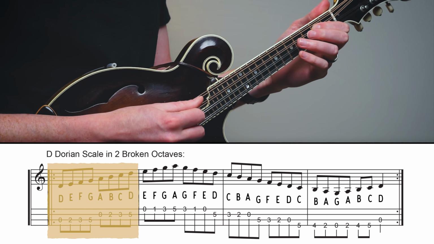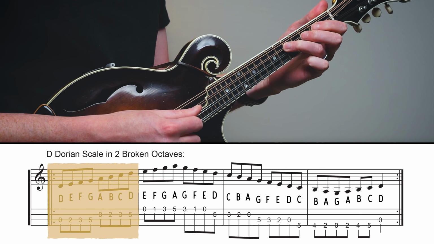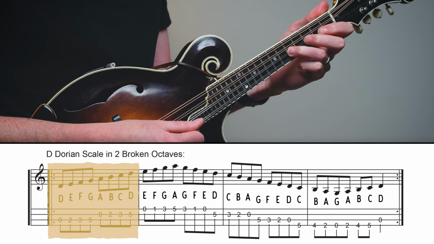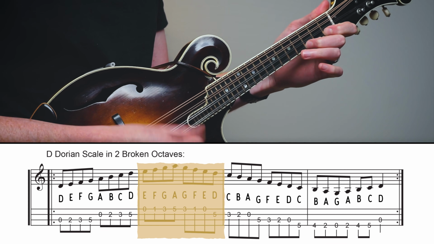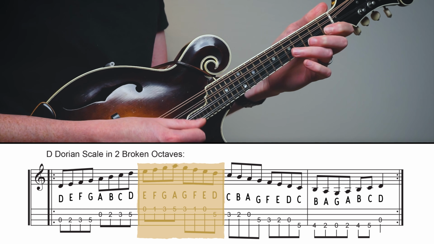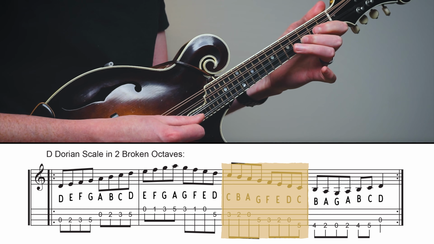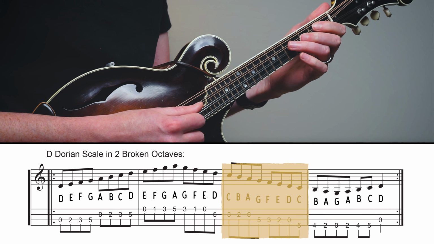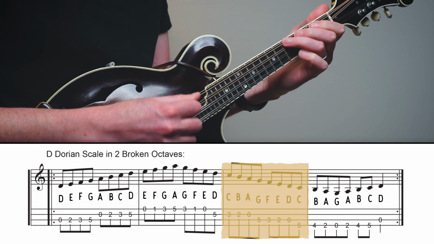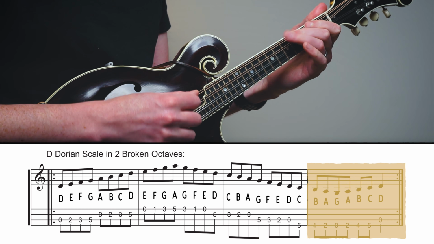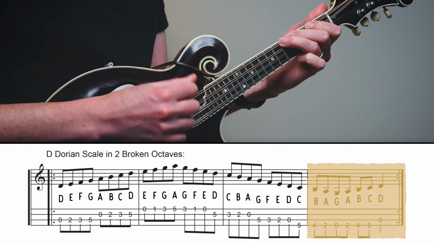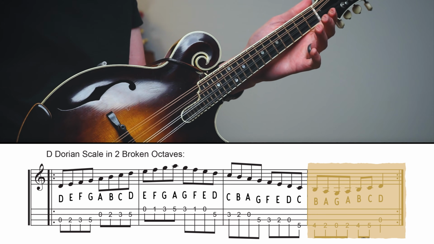D, E, F, G, A, B, C, D, E, F, G, A, G, F, E, D, C, B, A, G, F, E, D, C, B, A, G, A, B, C, and D. Nice work.